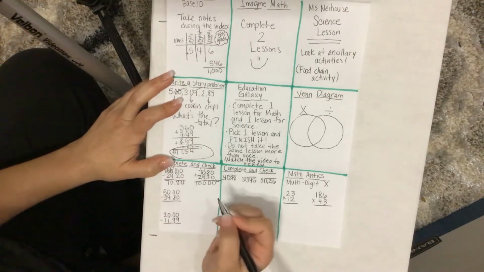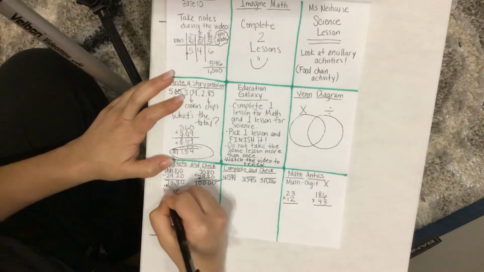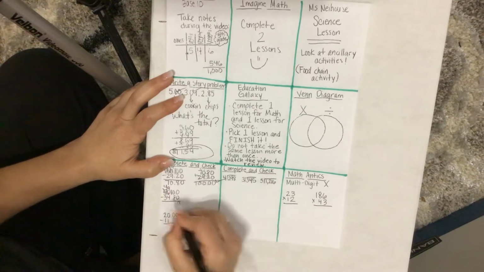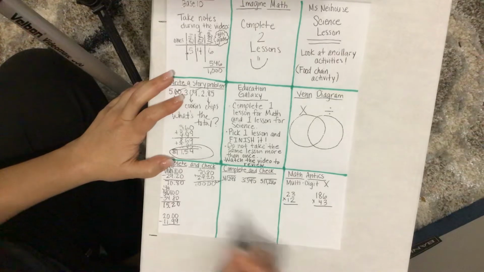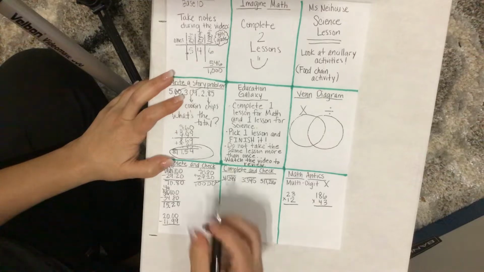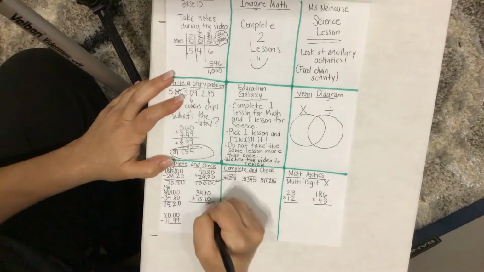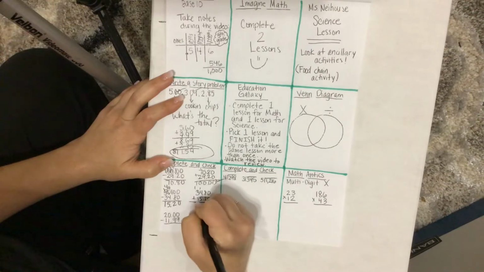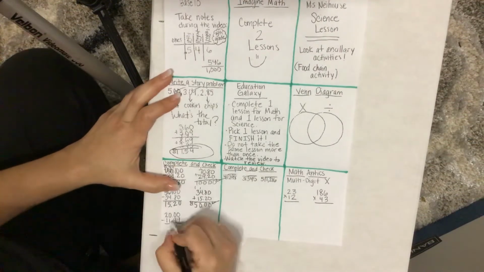Let's do $50 minus $34.80. Again, I have to subtract. 10 minus 8 is 2. 9 minus 4 is 5. $15.20. So now I'm going to add $34.80 plus $15.20. And look, I get $50. So that means I got it right.